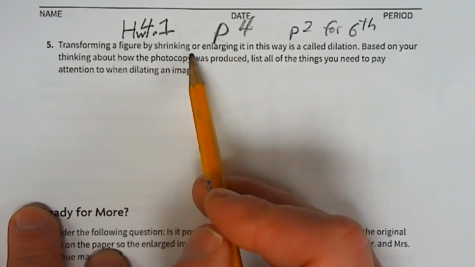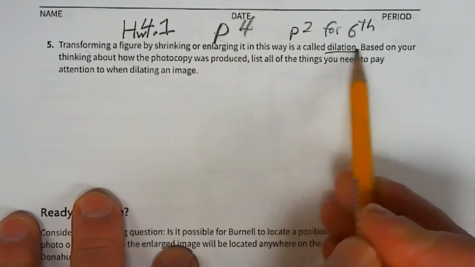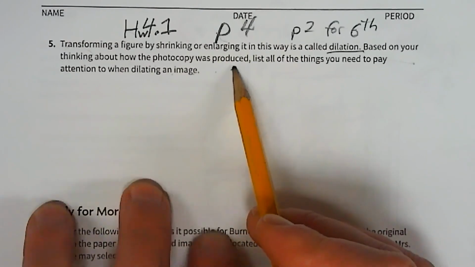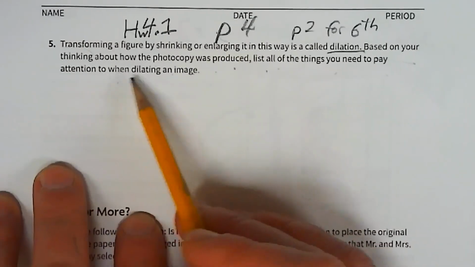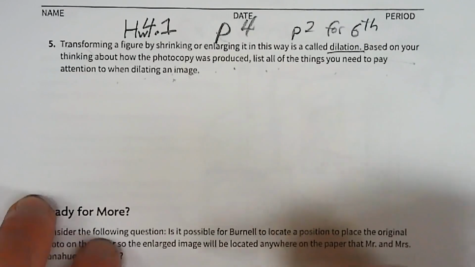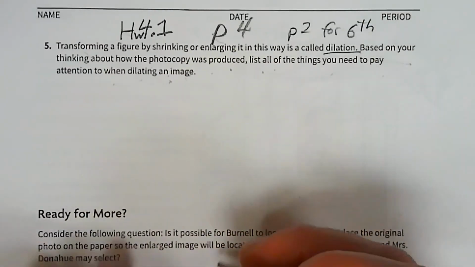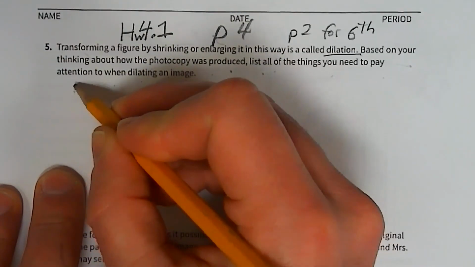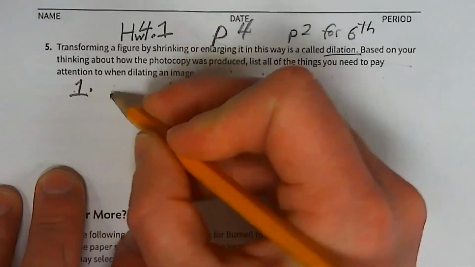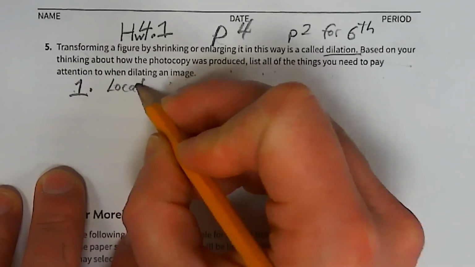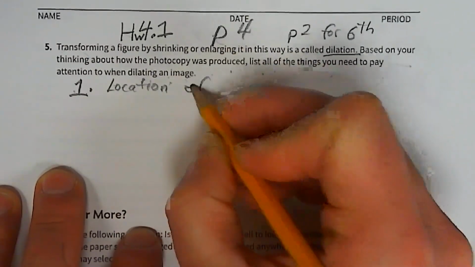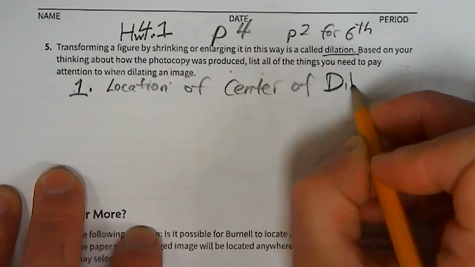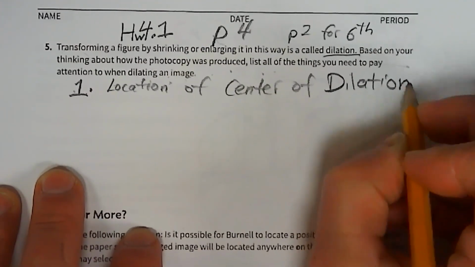Transforming a figure by shrinking or enlarging it in this way is called dilation. Based on your thinking about how the photocopy was produced, list all the things you need to pay attention to when dilating an image. So thinking back to yesterday's thing about the photocopier, what are all the things you need to pay attention to? 1. Location of center of dilation. This is where everything is getting pushed or pulled from.